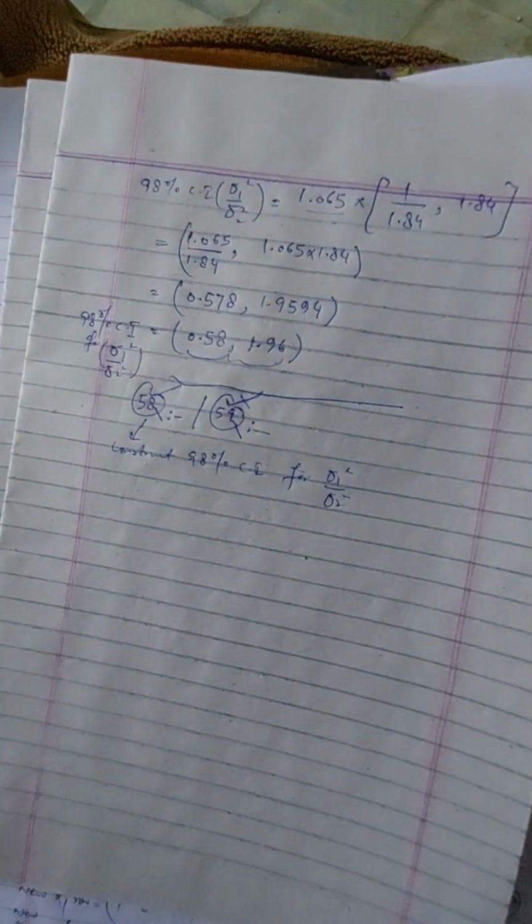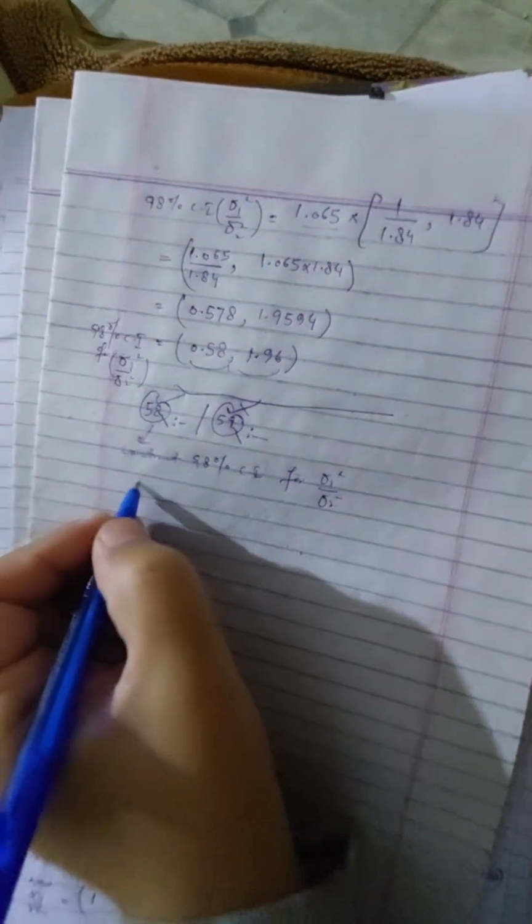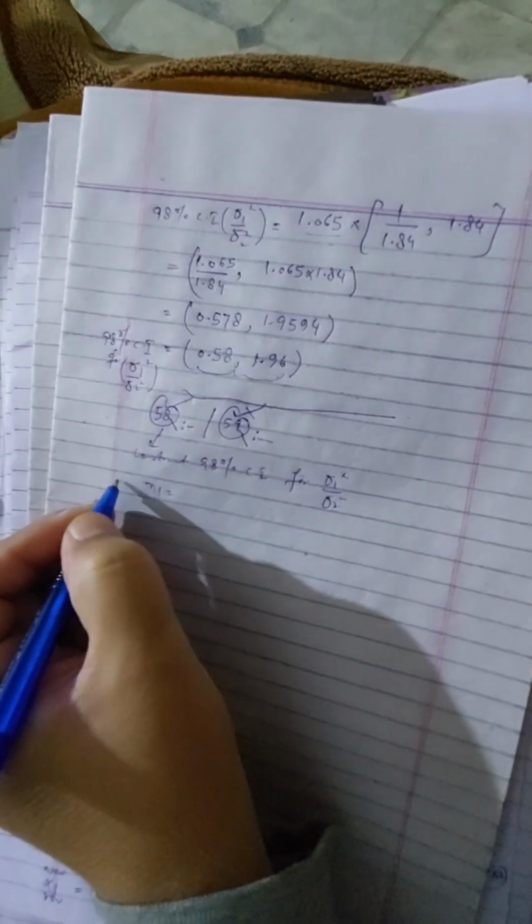So 20 randomly selected means the sample size n1 is 20.